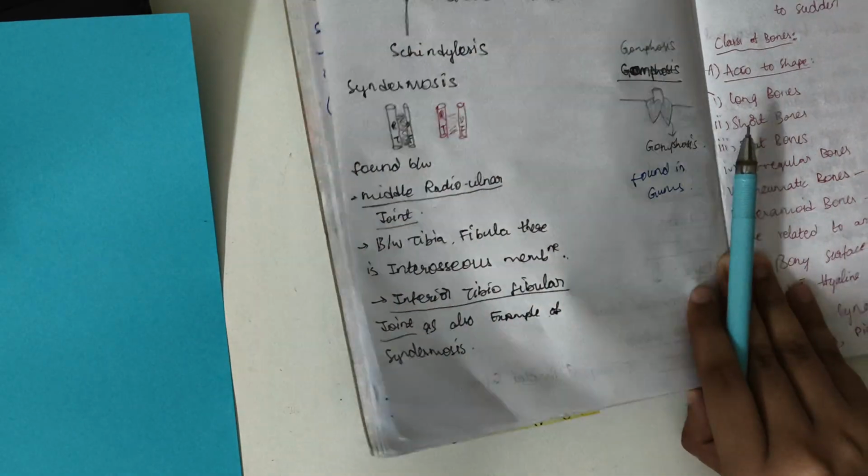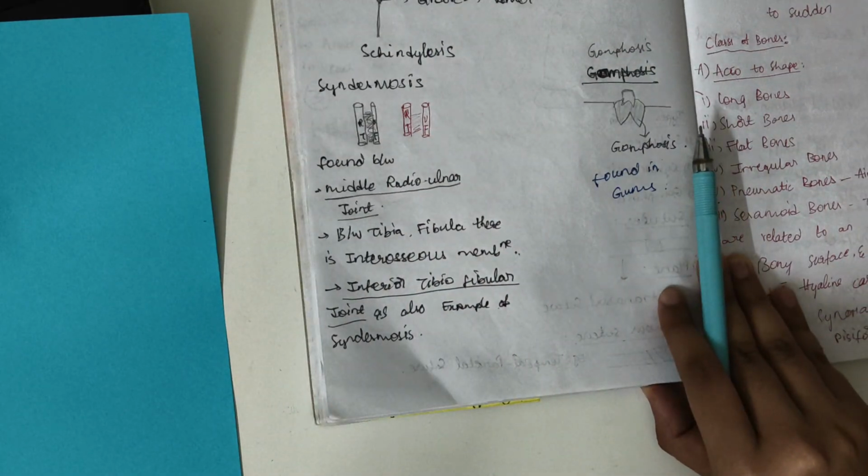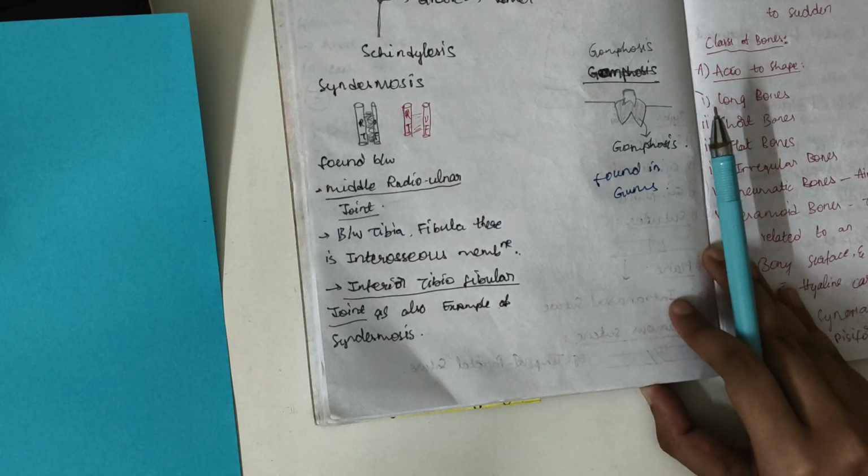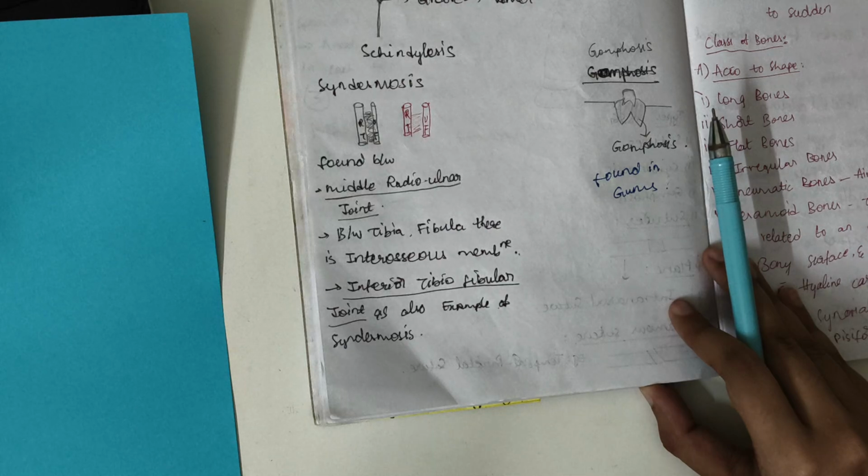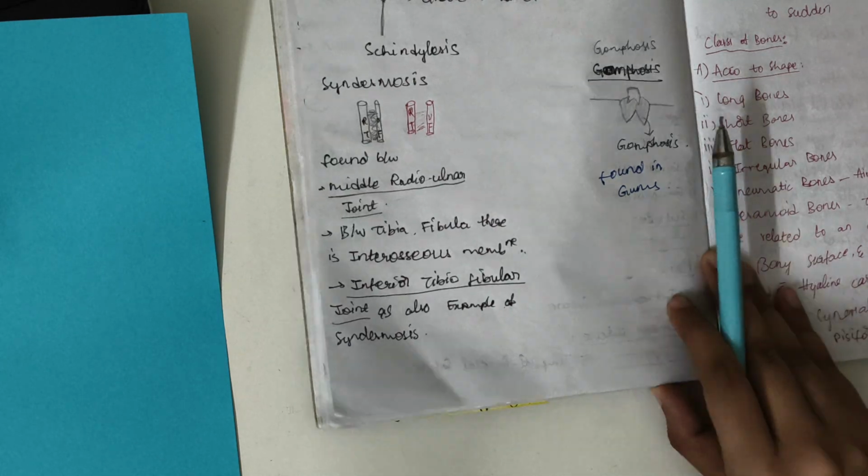That is known as syndesmosis. The interosseous membrane between the middle radioulnar joint and inferior tibiofibular joint is an example of syndesmosis.